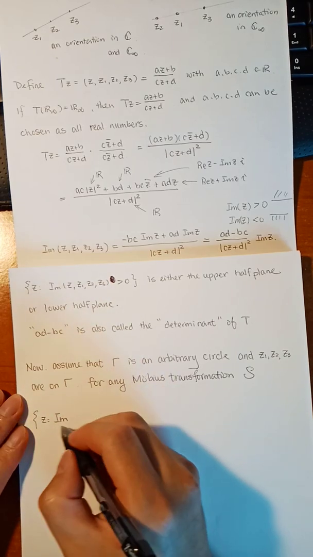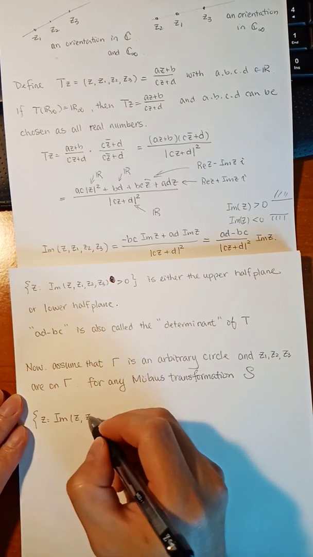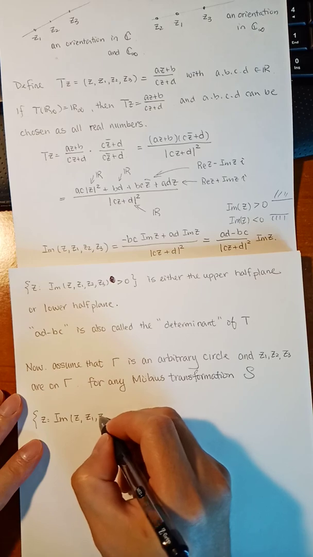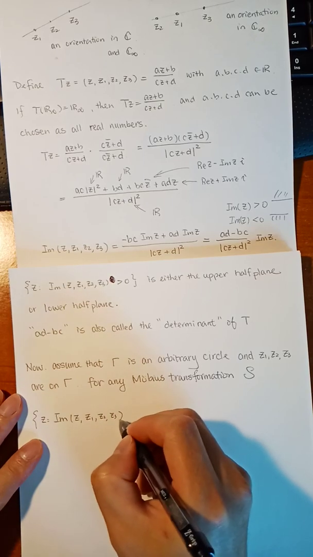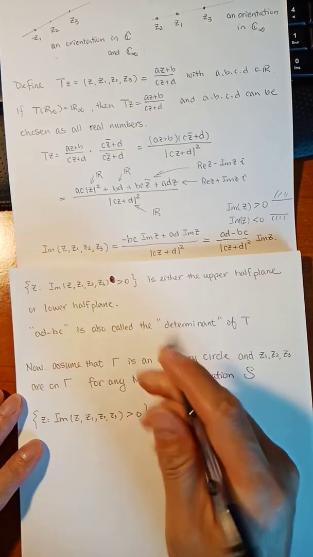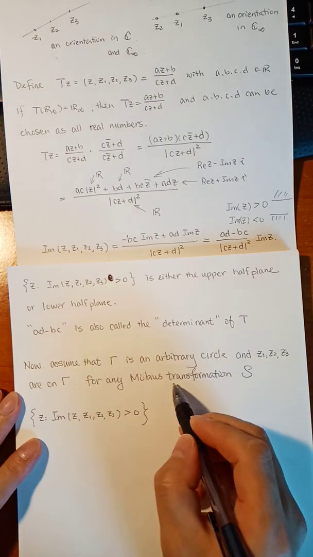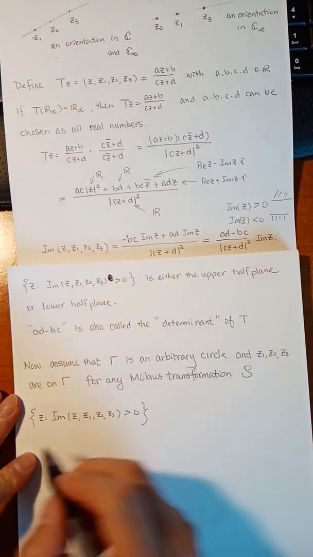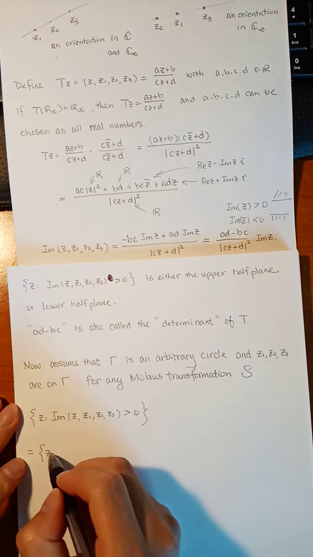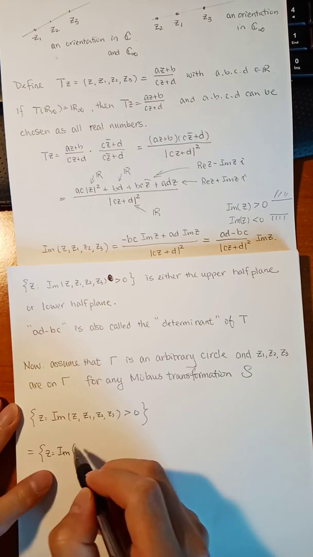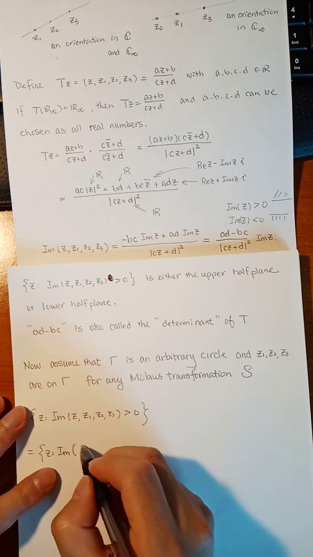The imaginary part of the cross ratio of Z, Z1, Z2, Z3 greater than 0. Well, the cross ratio is compatible with the Mobius transformation. So even before the imaginary part, you apply the cross ratio, they're equal.